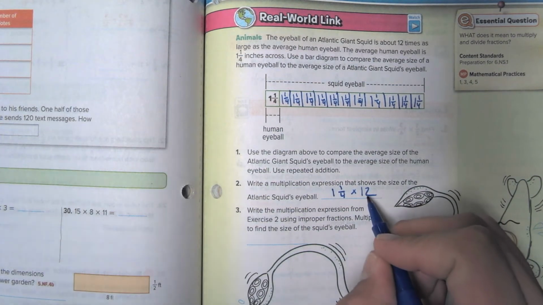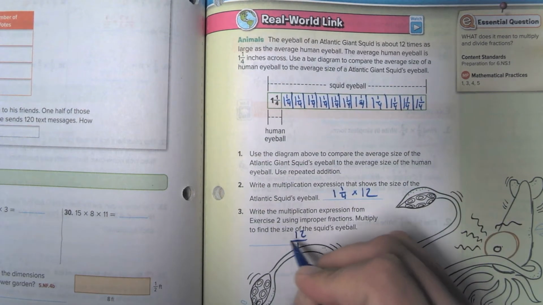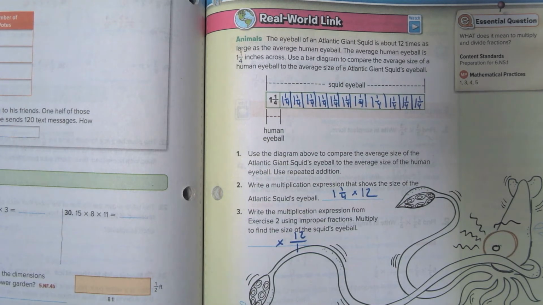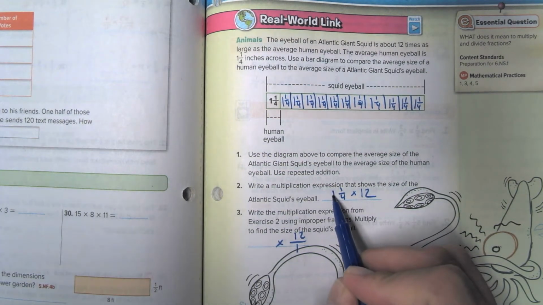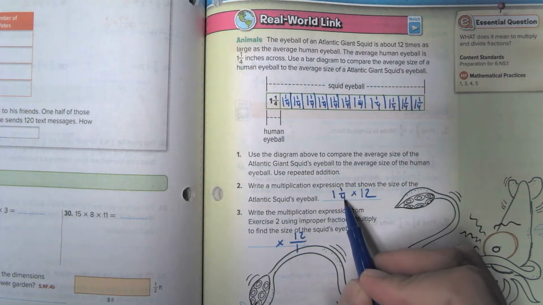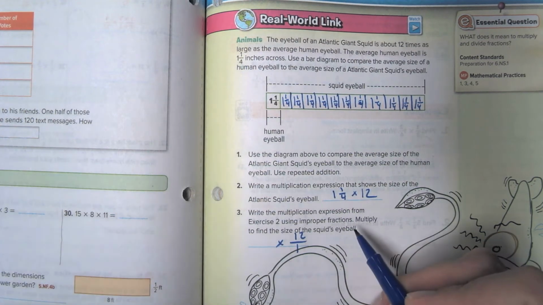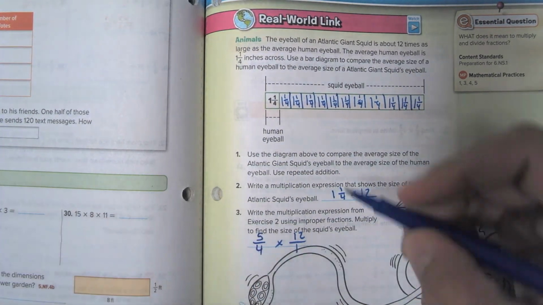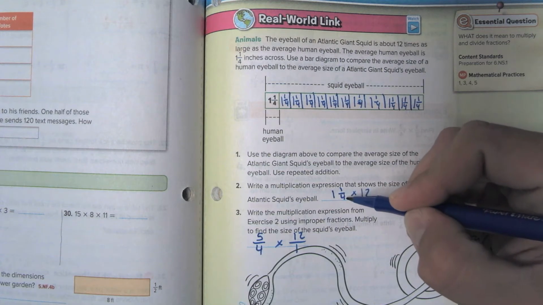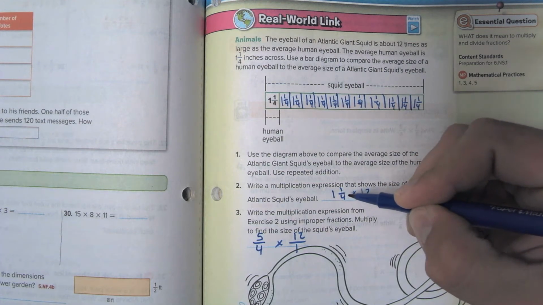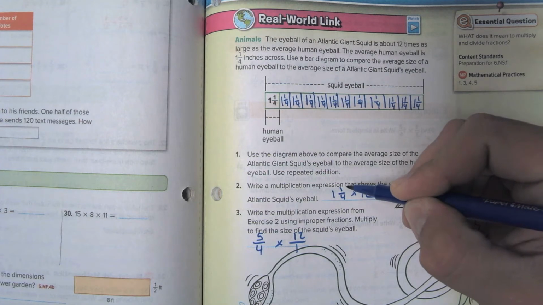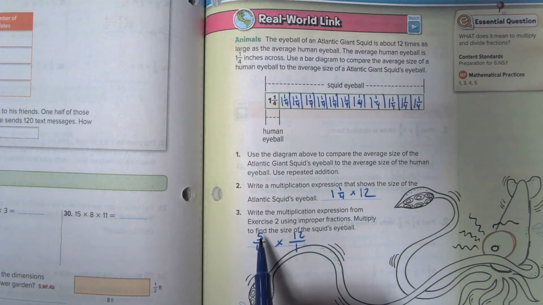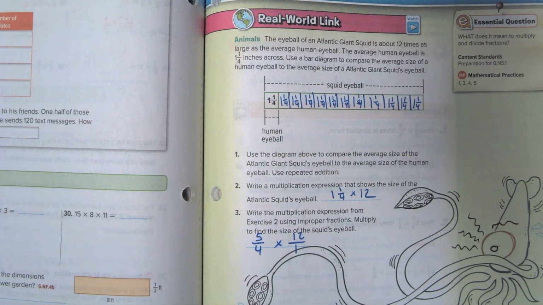So we're going to change this to be 12 over 1. And now we've got to change this back into an improper fraction. Now remember, to do that, you take the whole number, the 1, times the denominator. So 1 times 4, so that'd be 4. Then you add the numerator, so 1, that'd be 5, and keep the denominator. So let me say that again. You take the whole number times the denominator, so 1 times 4, plus the numerator, plus 1, so that'd be 5, all over the same denominator, so 4. So we have 5 over 4 times 12 over 1. So that's how you would write that.